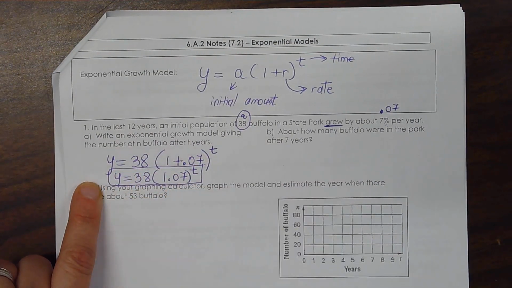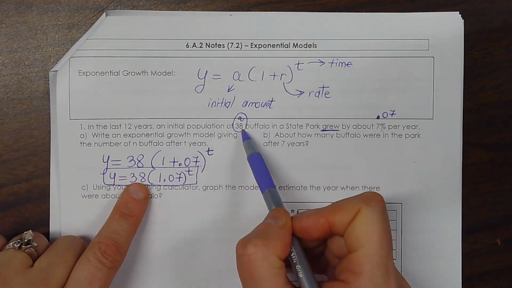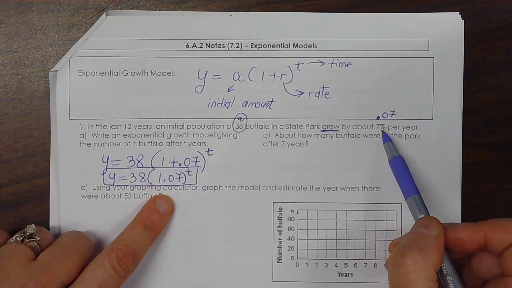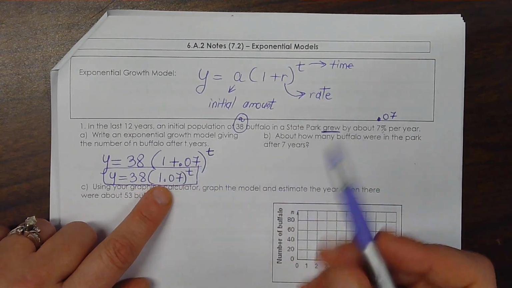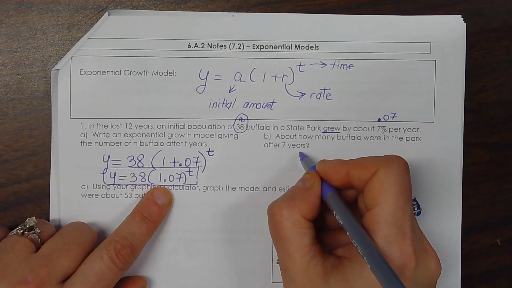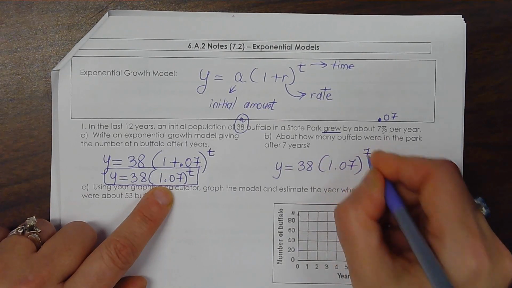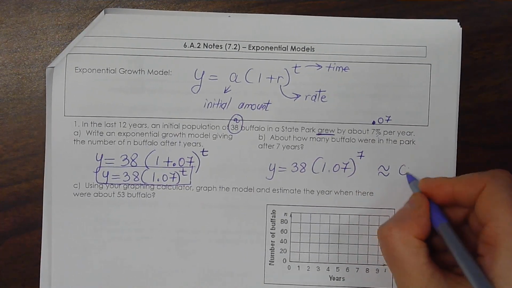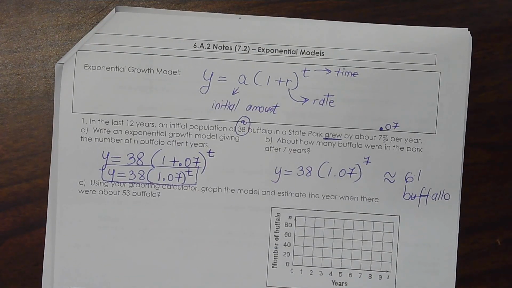With this model, you can find how many buffaloes were in the park after 7 years, after 9, after 20. So one more time, the initial population was 38. 1 plus r, the rate was 7%, I changed that to 0.07, and then you add 1 plus 0.07. About how many buffaloes were in the park after 7 years? So y equals 38 times 1.07 to the power of 7. We're going to plug that in the calculator as it is, and you get 61 buffaloes. You round, obviously. And that concludes 6A1 notes.